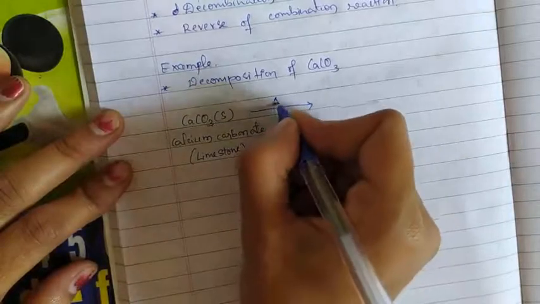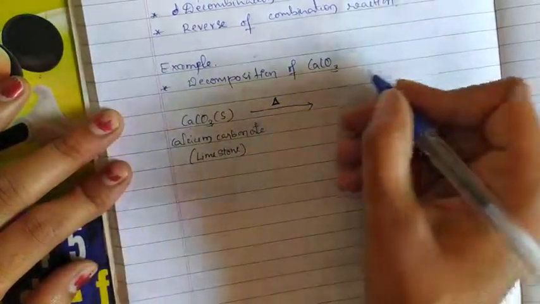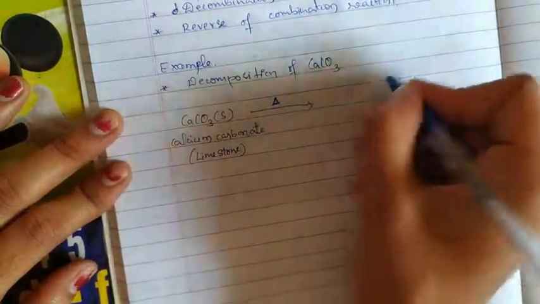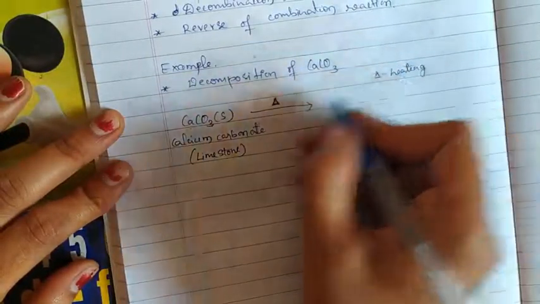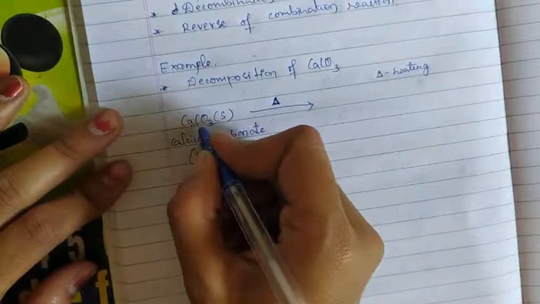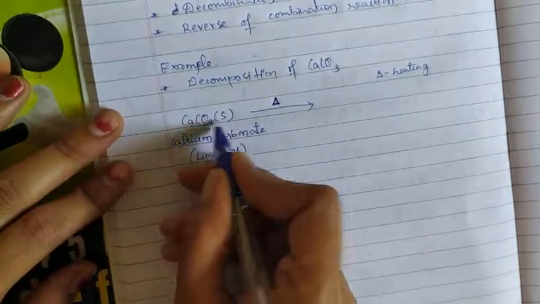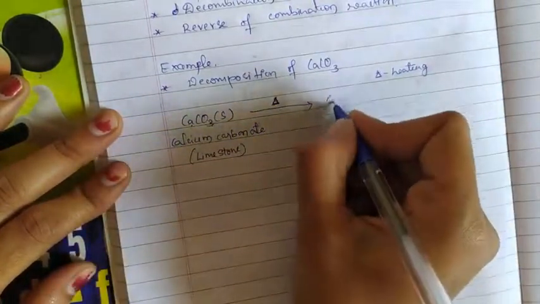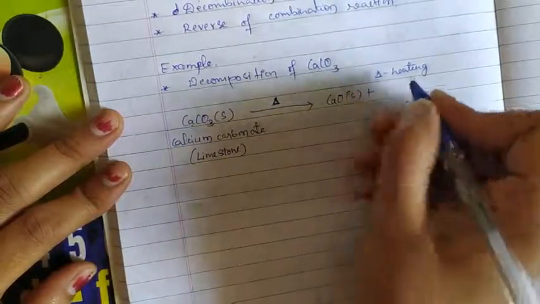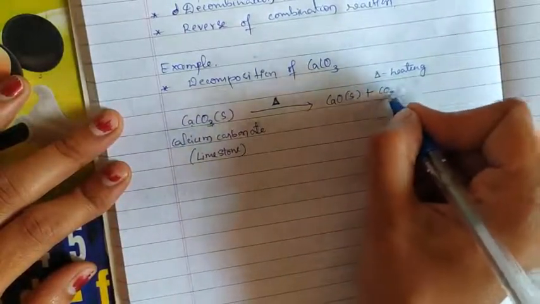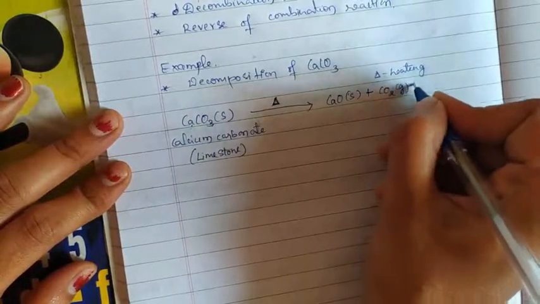Here this triangle will represent heating. When this calcium carbonate is heated, it forms calcium oxide along with the release of carbon dioxide gas.